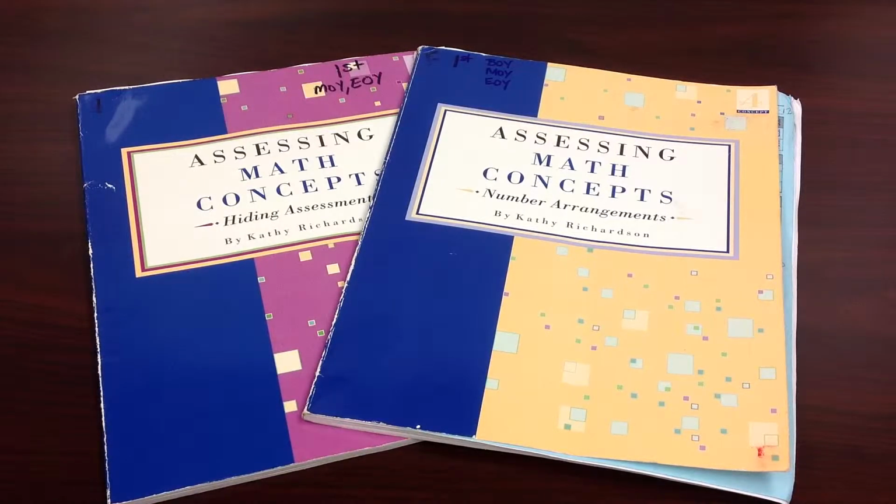In first grade, you will give two different assessments over the course of the year, from the Number Arrangements Concept 4 and Hiding Assessment Concept 6 books. For now, we'll just look at the beginning of the year assessment, Number Arrangements. In this assessment, you are assessing your students' understanding that numbers are composed of parts. This is the first step in learning basic facts. Students won't be able to see that 7 contains 4 and 3 unless they could recognize the 4 and the 3 when they appear separately.